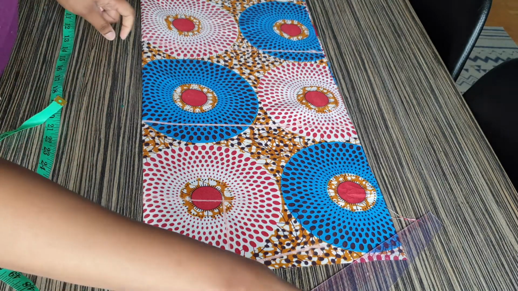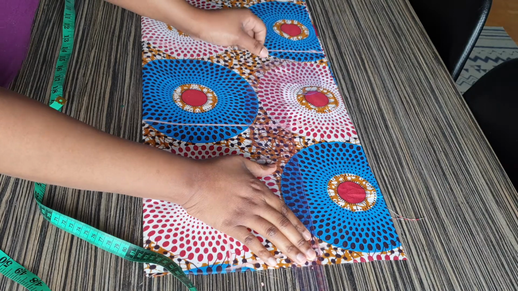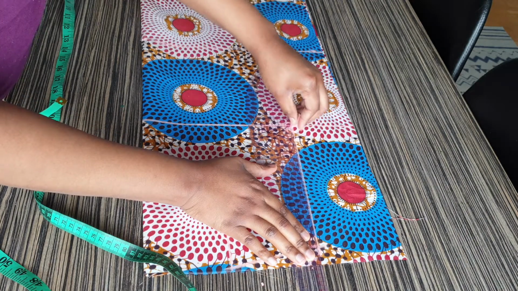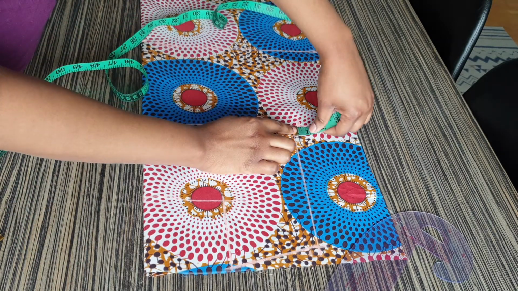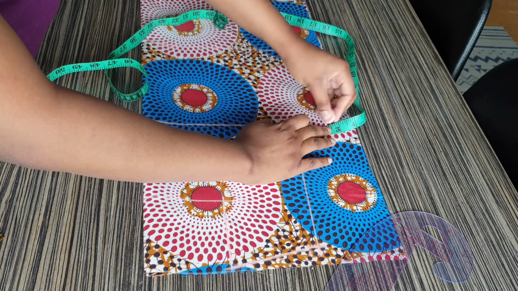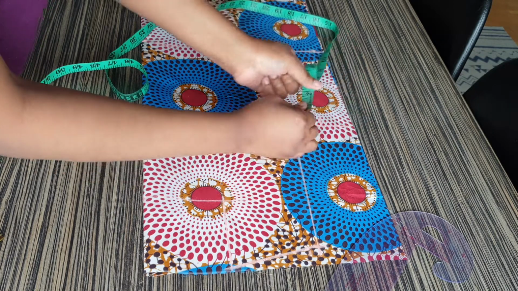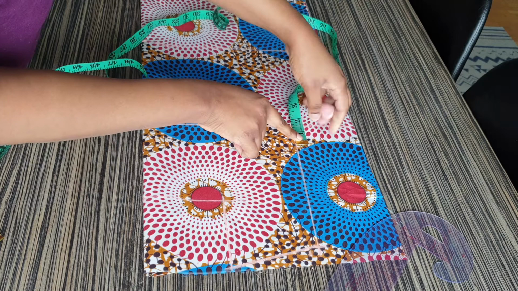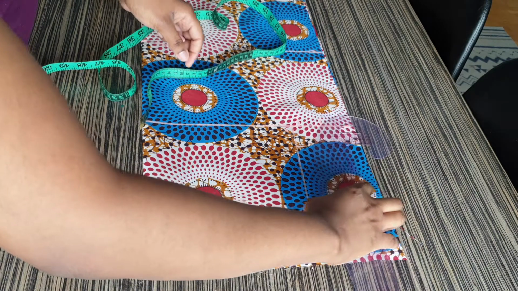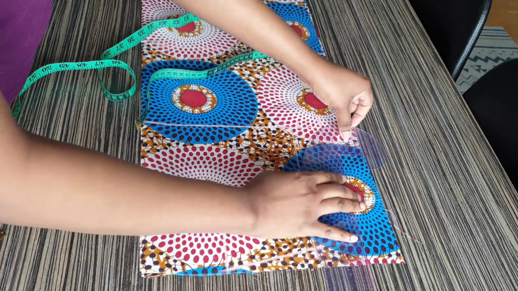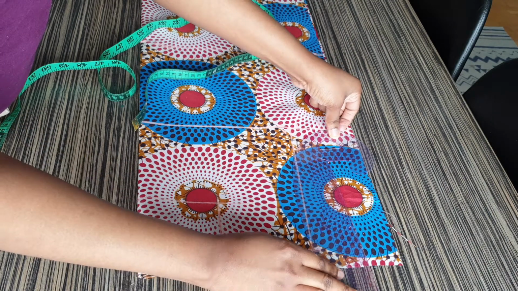I am just ruling a straight line from my shoulder slant down to my bust line. I am taking my tape rule and taking 1.5 inches out from where I marked 9.5 inches bust measurement. And I am also taking 1.5 inches upwards from where the shoulder slant meets the bust line, and take my armhole curve and connect the 2 points. This is going to be my armhole measurement.